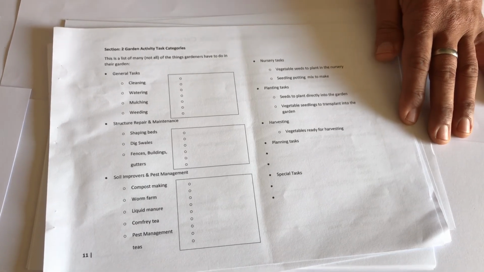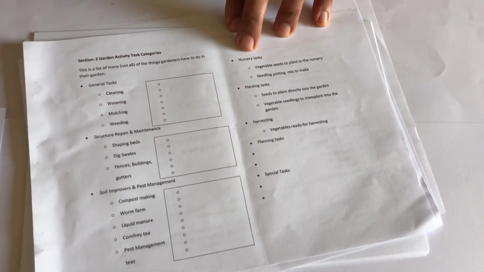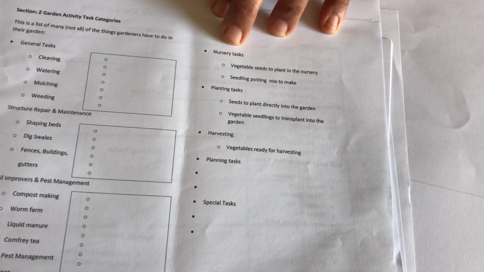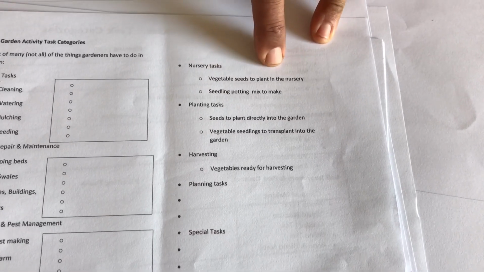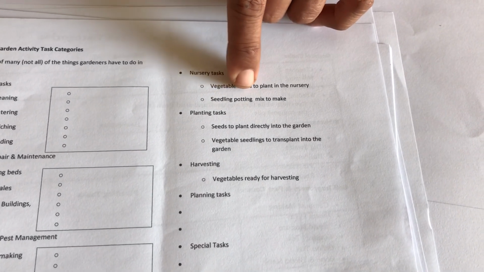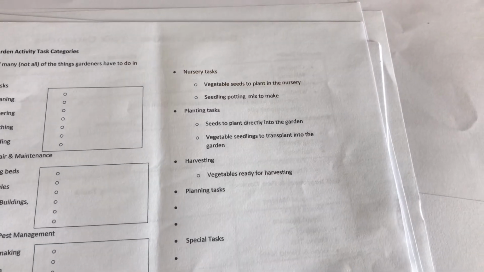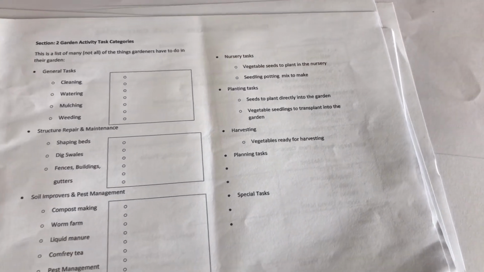All of these things require a bit of skill and understanding, and mostly they need to be allocated to a particular time. Next up, we've got our nursery tasks, and these are things like planting vegetable seeds in the nursery, making our seedling potting mix. We might also think about things like doing graftings, growing trees, building a structure. There's a whole lot of things that as you become better as a gardener, you're going to find there's a lot of work that gets done in the nursery.